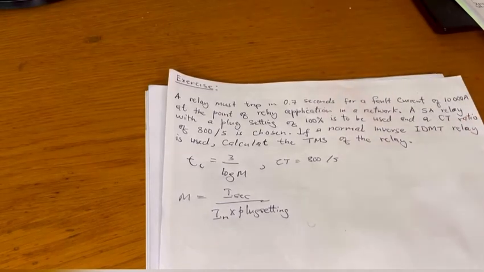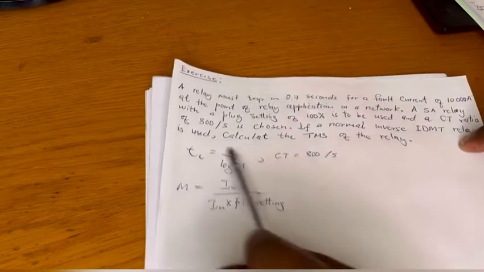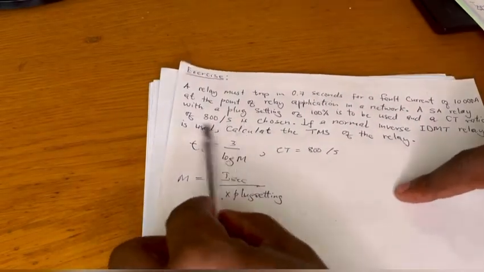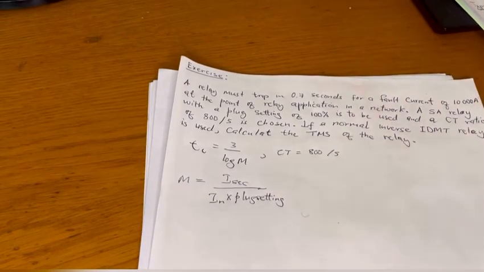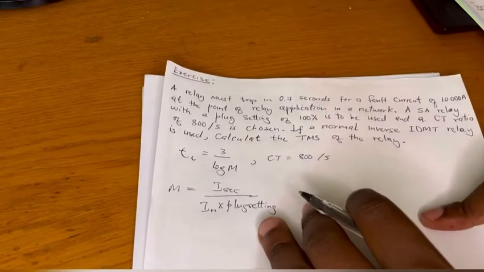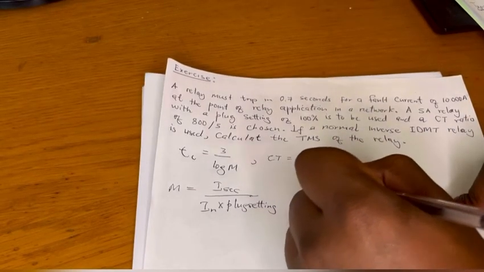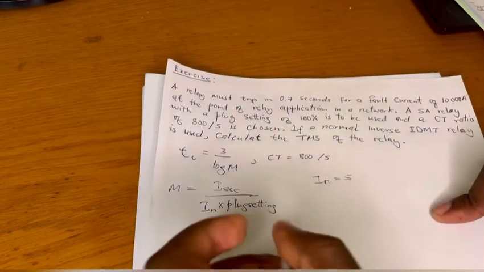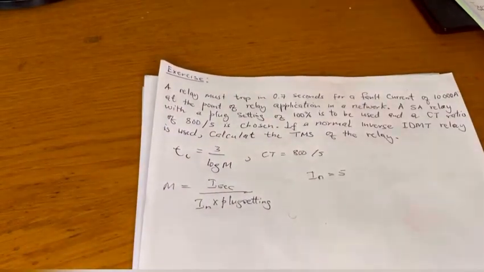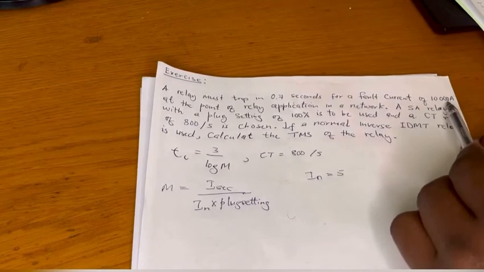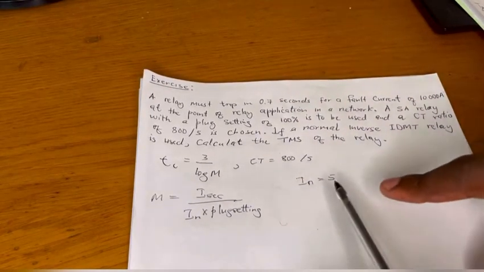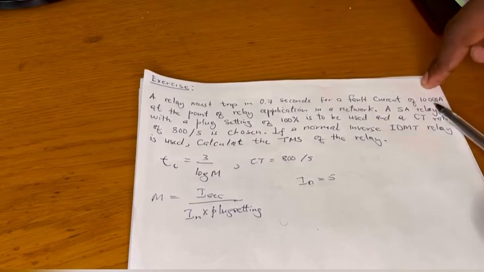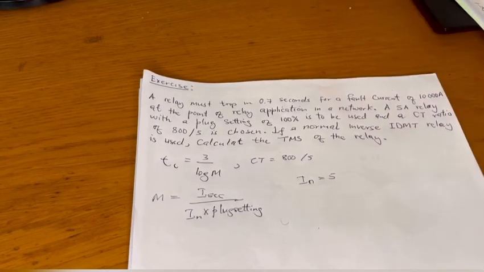On a normal operating network, we have secondary current as 5 amps, which is also displayed in the ratio: 5 amps against 800 under normal operating conditions, which means IN will equal 5. But now we want the secondary current at fault conditions. The fault condition is 10 kiloamps, so we want the respective current on the secondary side corresponding to the fault current.